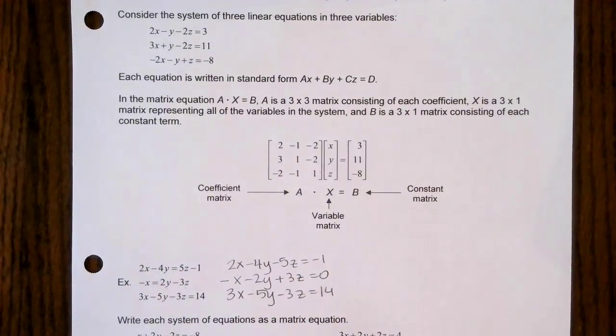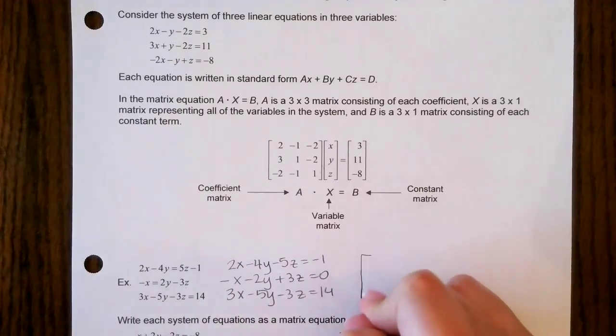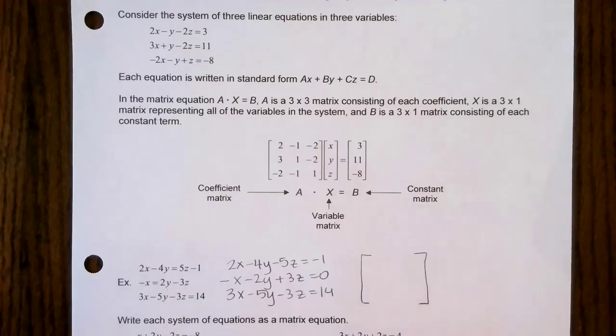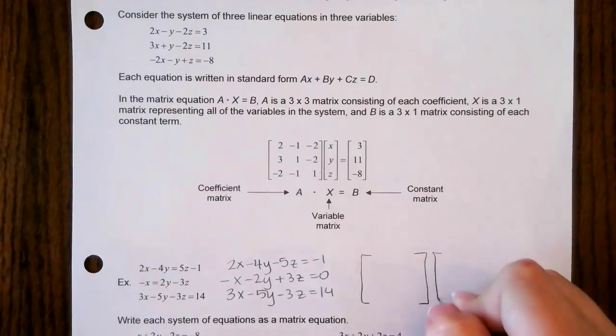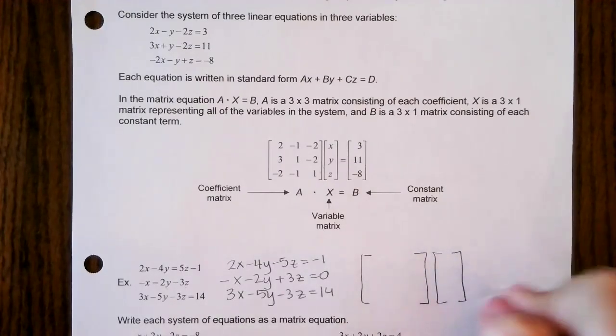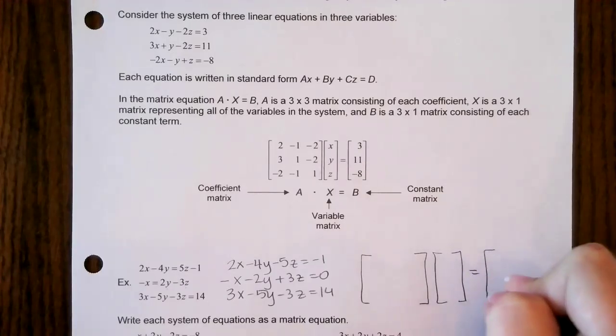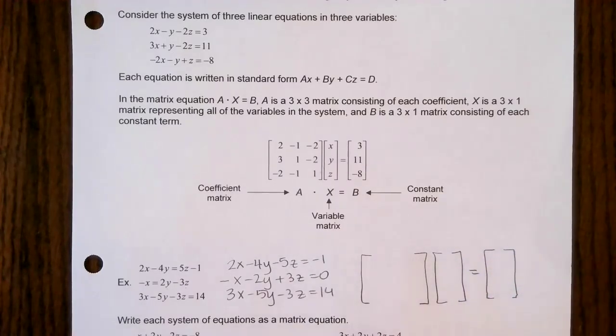Now that I've written my three variable system in its standard form, I can now convert it into a matrix form. So we are going to set up our coefficient matrix, then our variable matrix, and that is equal to the constant matrix.